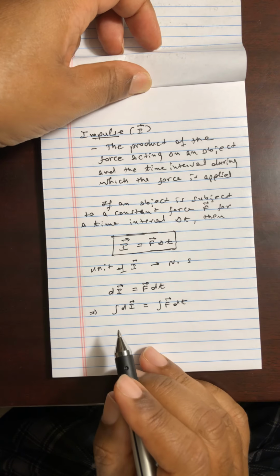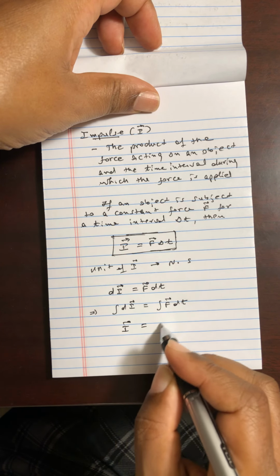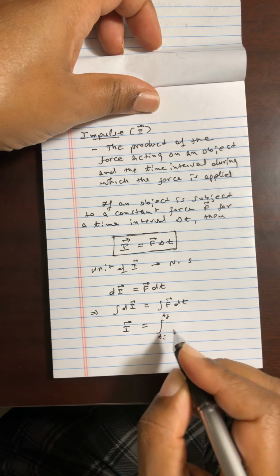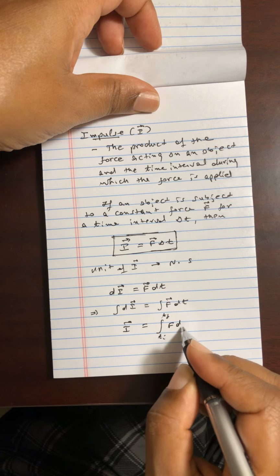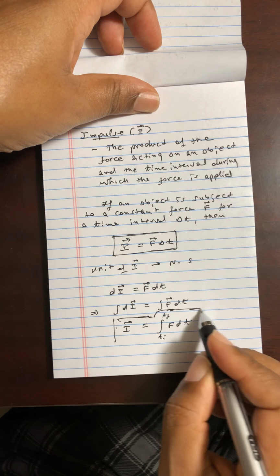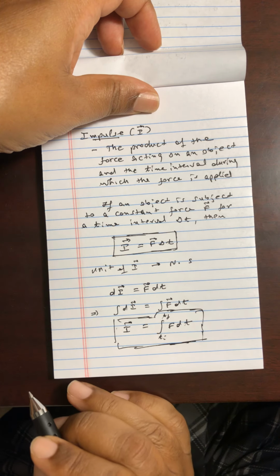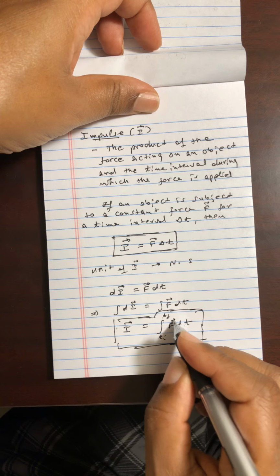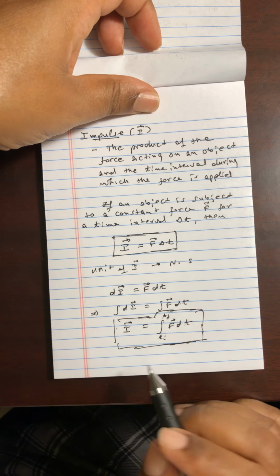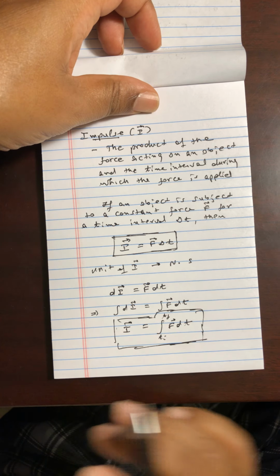The impulse acting on this object is the integral of F dt from the initial time to the final time. So if the force varies as a function of time, we have to use this integral to calculate impulse.